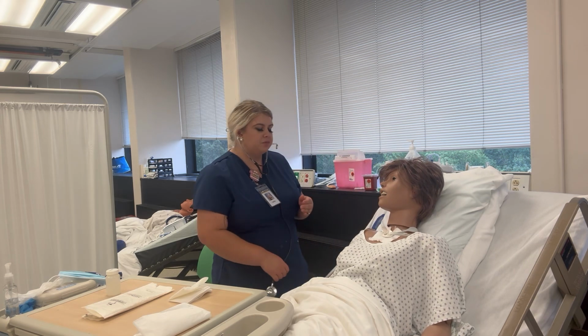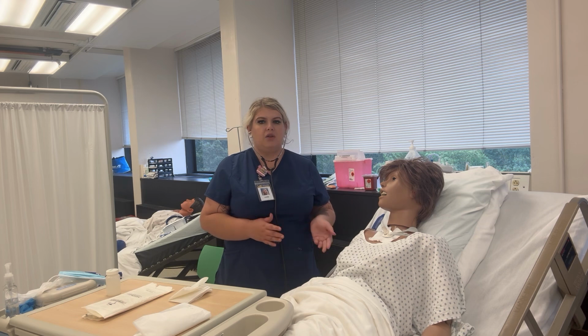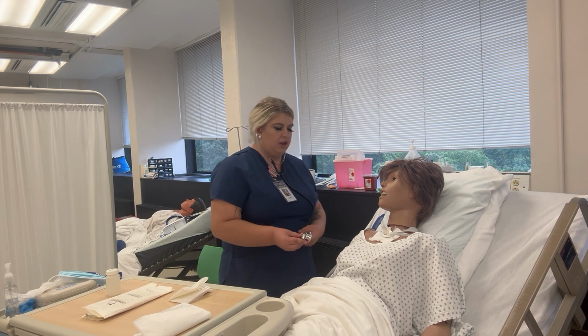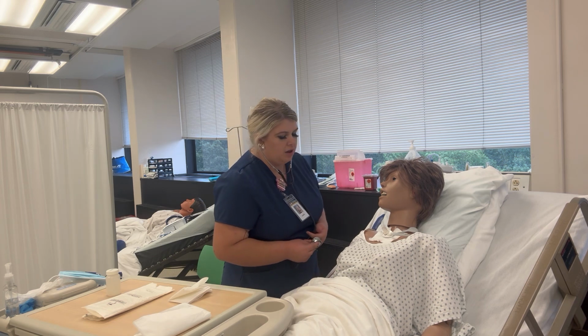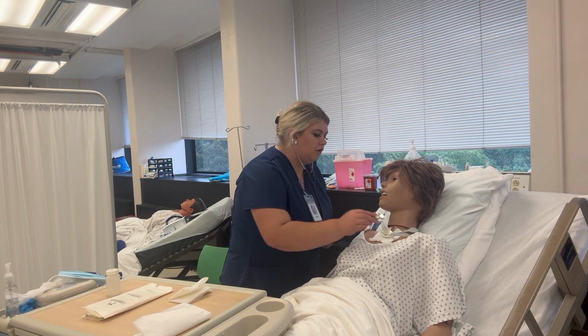And then we're going to go ahead and do the same thing on the front. We're going to look, listen, and then just feel, make sure that there's no masses or lesions on the front. From looking at the front, there's nothing, so we're going to go ahead and listen.